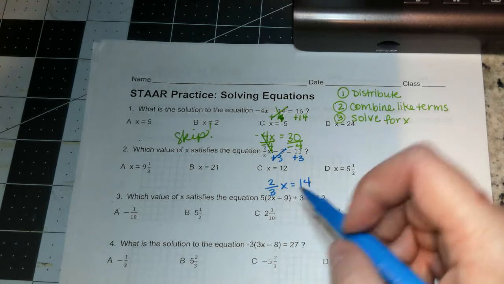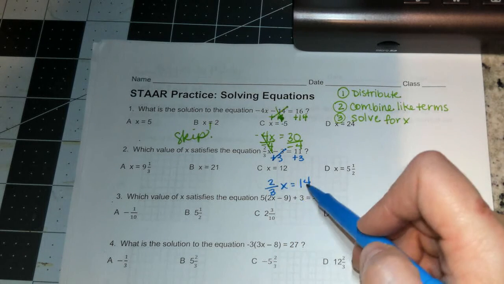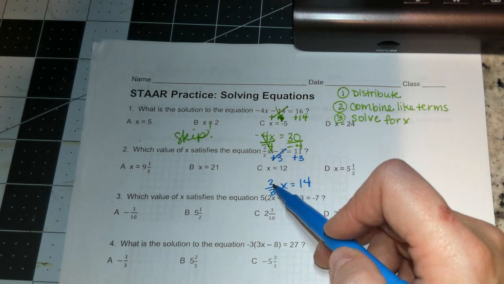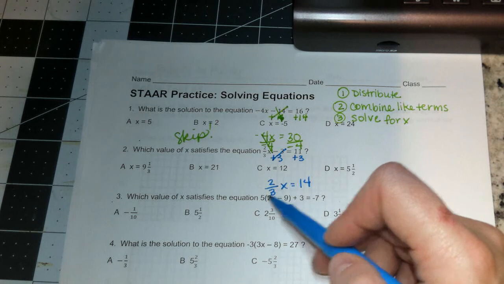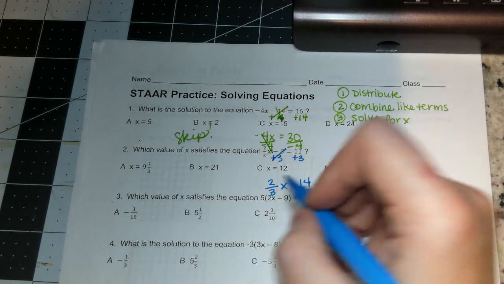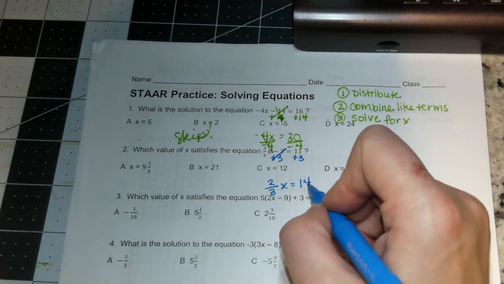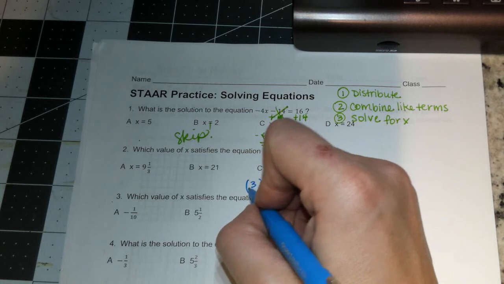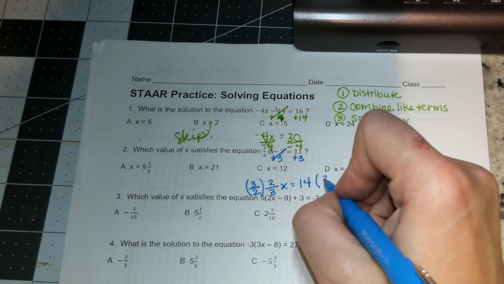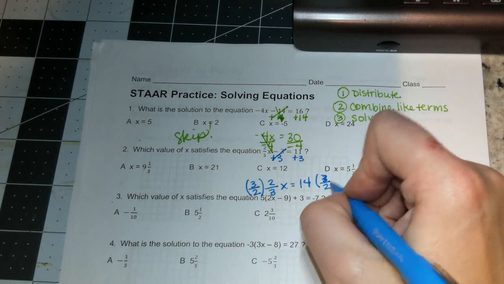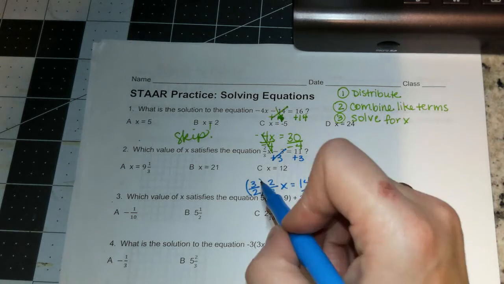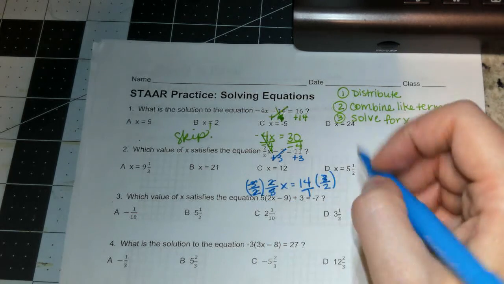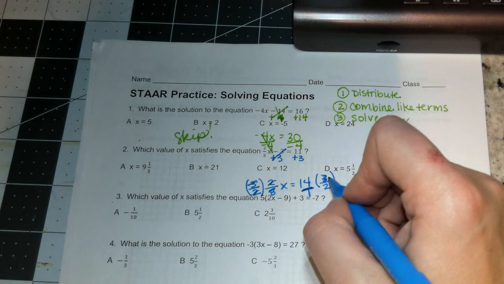So now, to get this x by itself, we're going to divide this 2/3 off each side, because this is multiplied, 2/3 times x. So the way we divide a fraction is we flip it and multiply. It's kind of confusing, but this will all cancel out over here, and then over here you're left with 14.